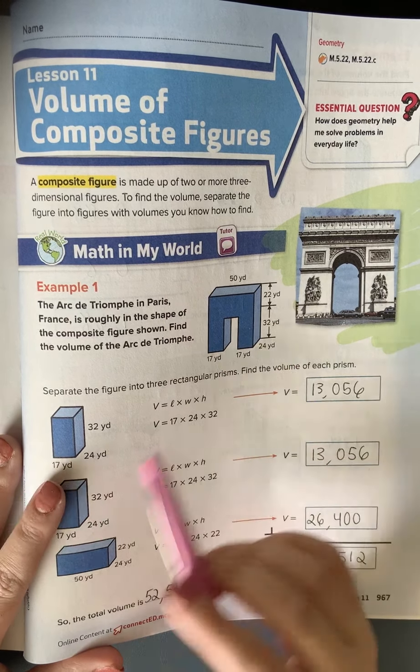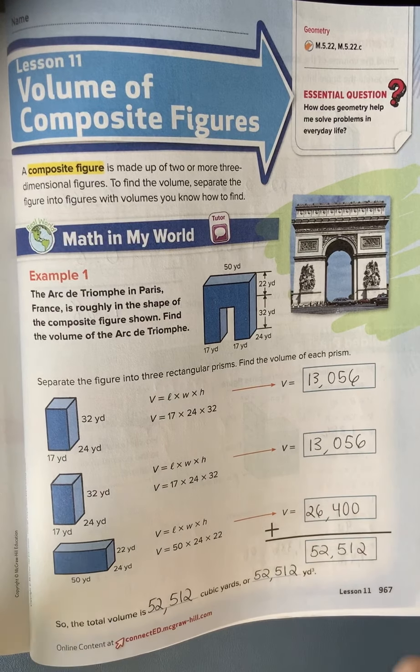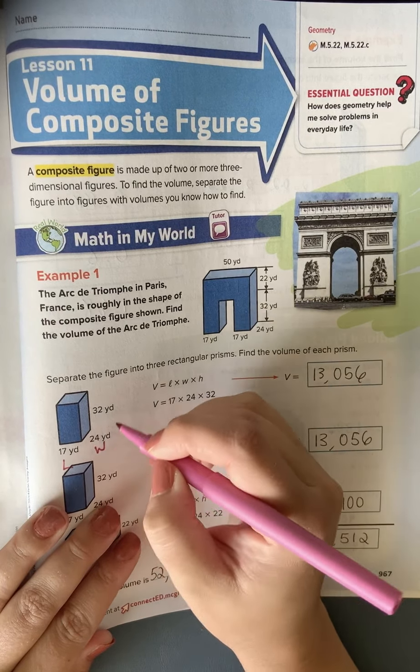So if it's a composite figure, that means we have to break it apart, which is what we are doing. It says separate the figure into 3 rectangular prisms and find the volume of each prism. So luckily we have to do less work because both sides, two sides are symmetrical, meaning that they're going to have the same volume. So right here we have our first figure. This could be this side or it could be this side. We have a length of 17, we have a width of 24, and we have a height of 32. So we have our length, our width, and our height. And we know that the formula for volume is length times width times height. So we have 17 times 24 times 32.